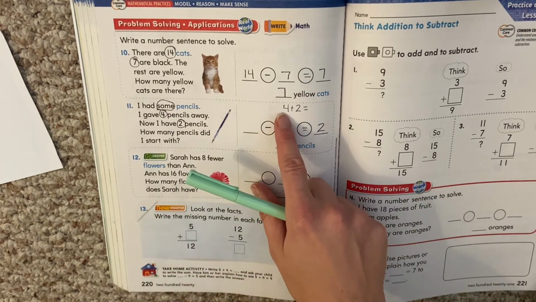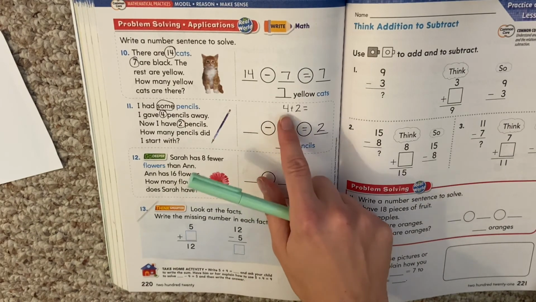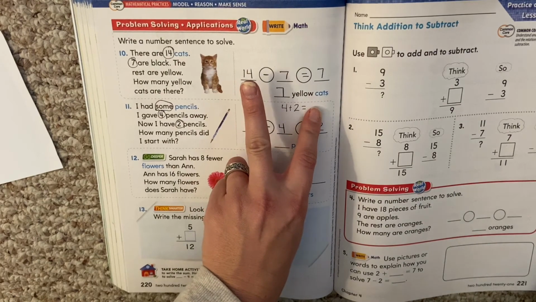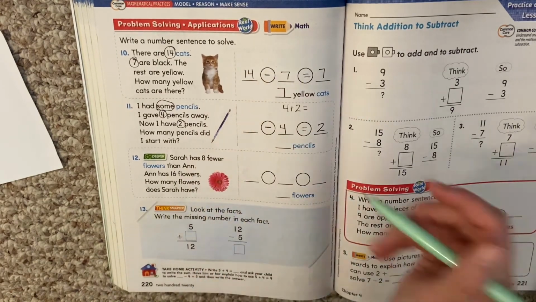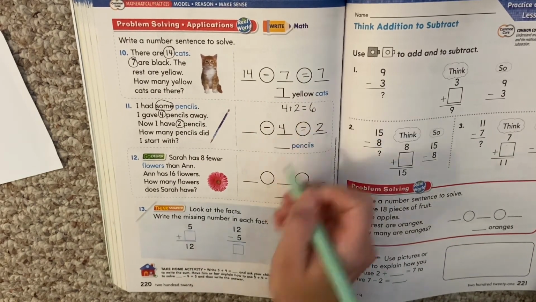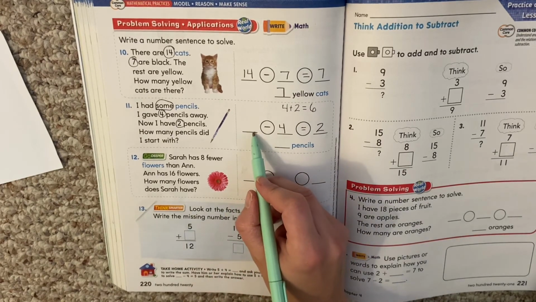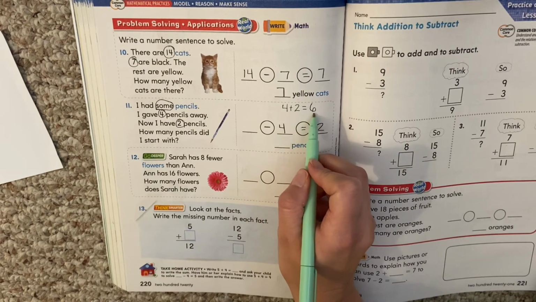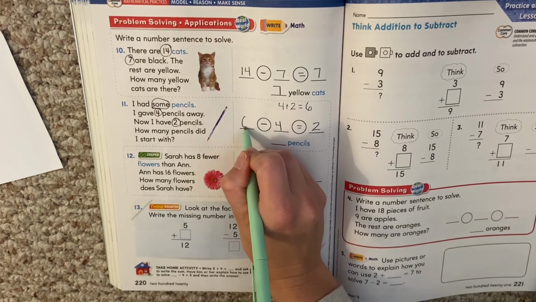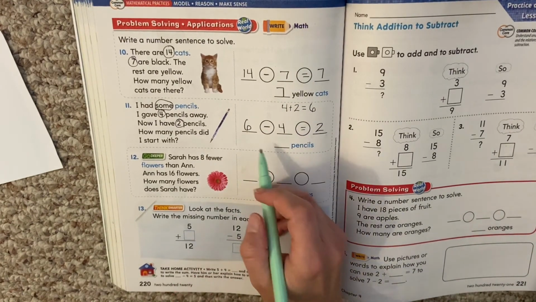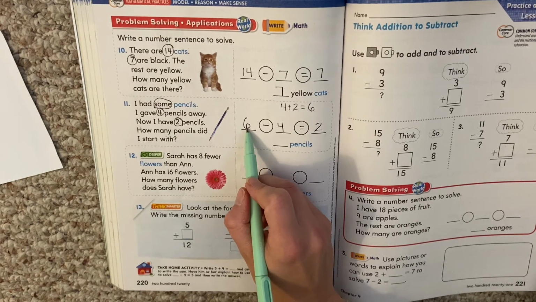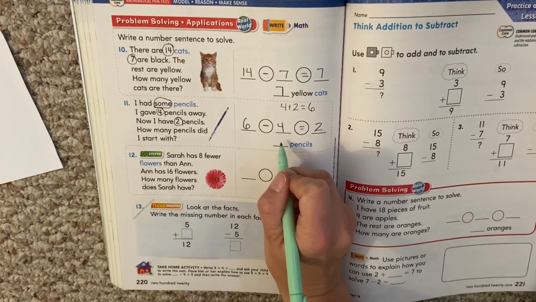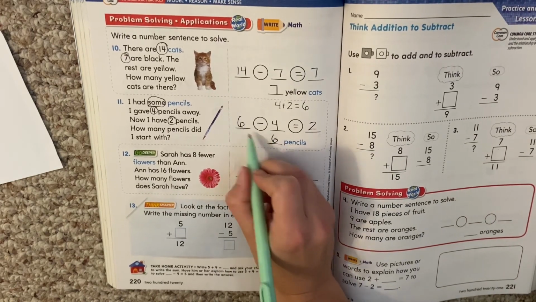So let's see, what's 4 plus 2? Well, let's put 4 in our head, 2 in our fingers. You ready? 4, 5, 6. 4 plus 2 equals 6. So what's our missing number right here? Right, we have our 4, we have our 2. What's that missing number? 6. So how many pencils did we start with? We started with 6. So that was our missing number.